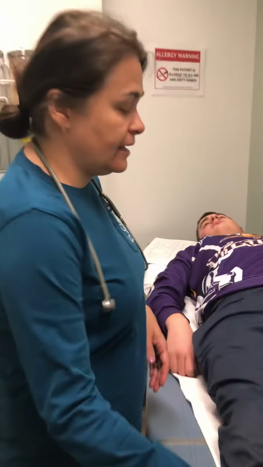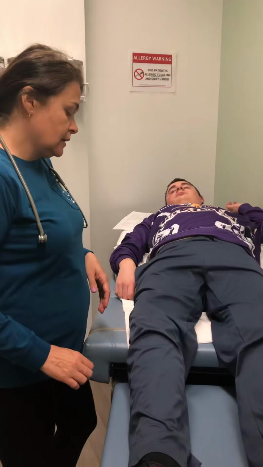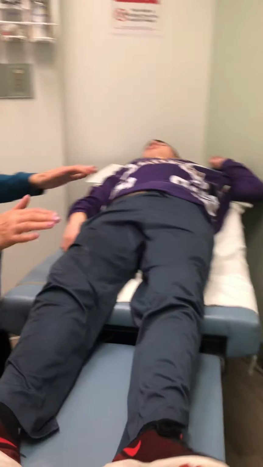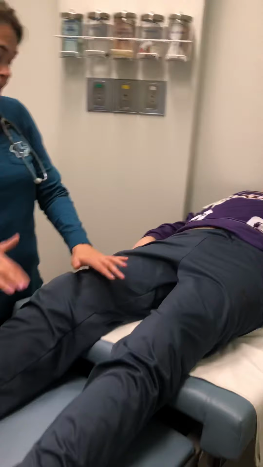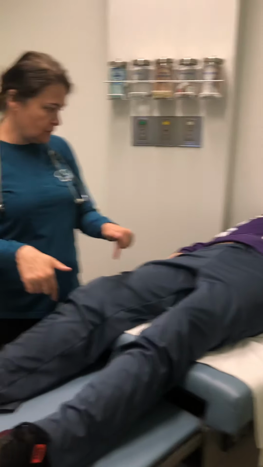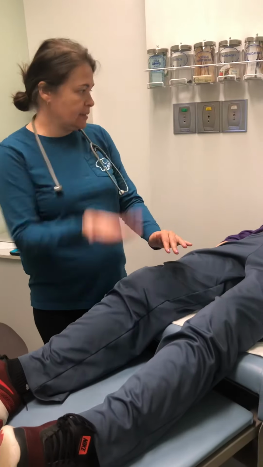There are some additional tests for peritonitis that I'd like to go over. I always like to call these the appendicitis tests, but they can be for any kind of inflammation of the peritoneum. The first one I like to do, I'm going to have you uncross your legs. Even though I'm pushing down on your leg, I want you to try to push up.